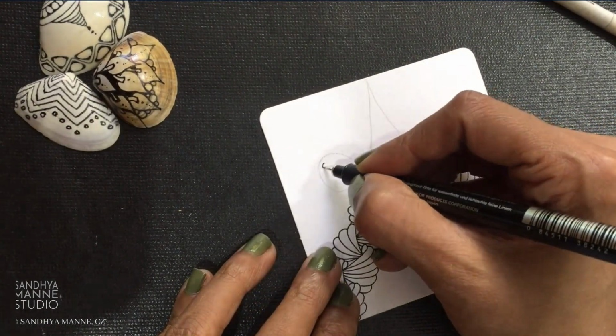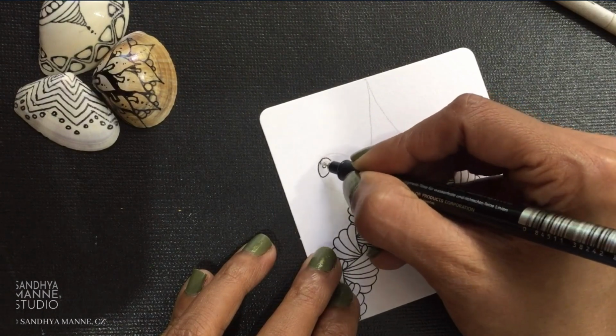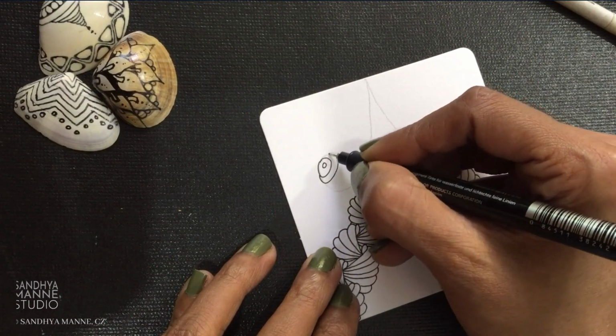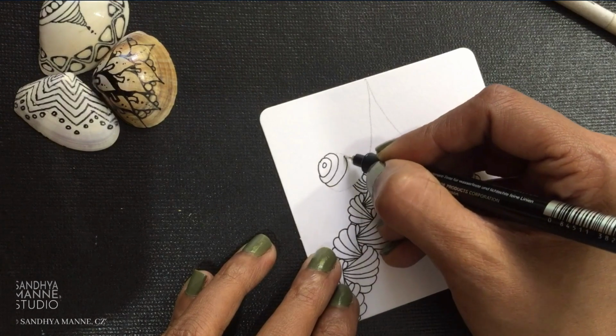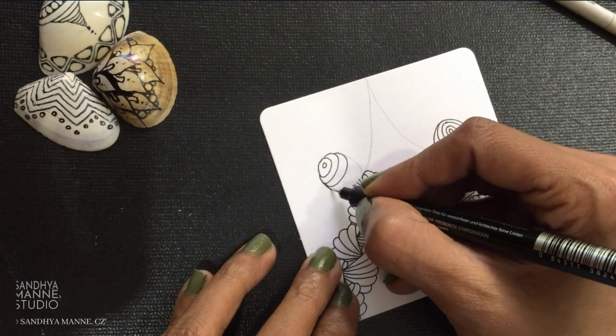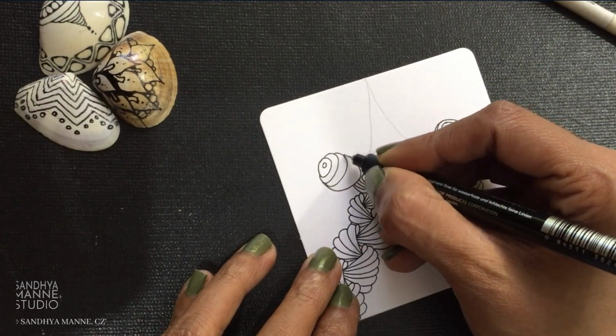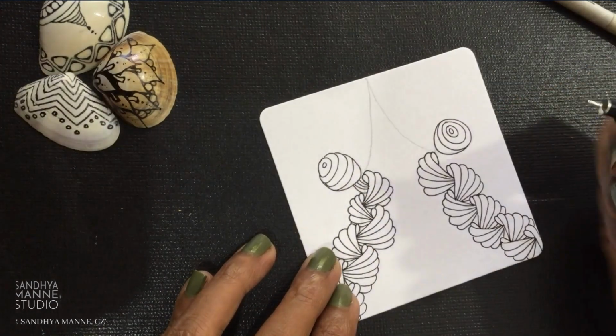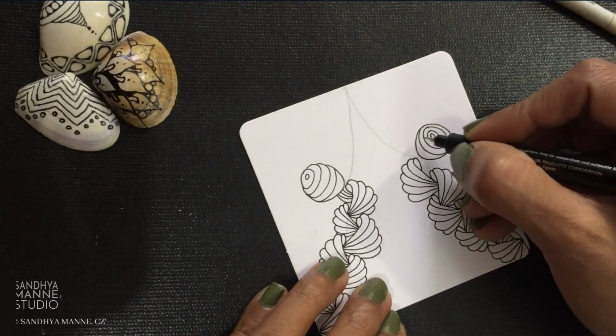Okay, so I'm going to repeat that here. Okay, something similar to jetties.